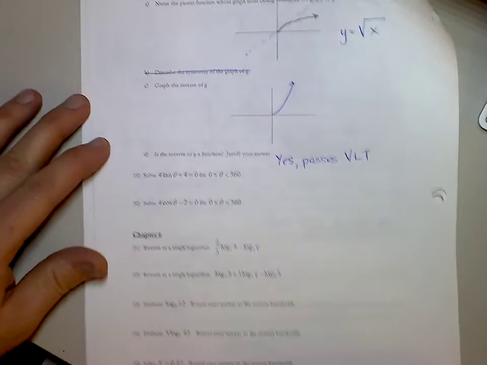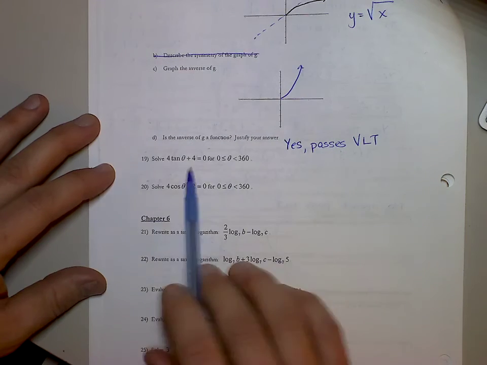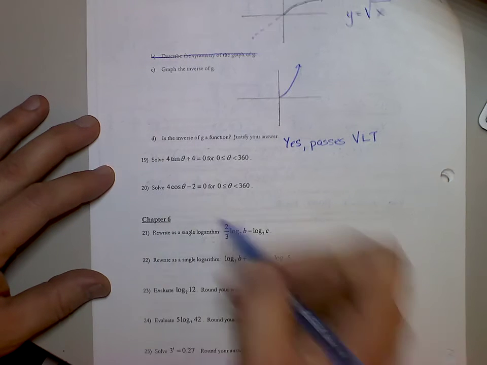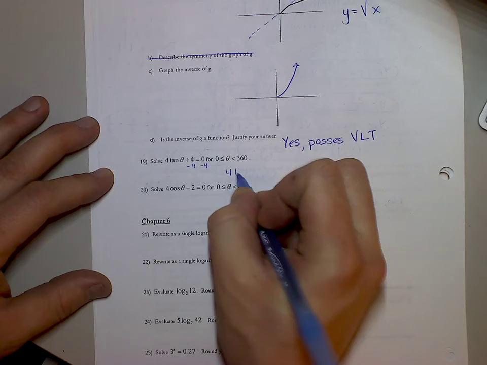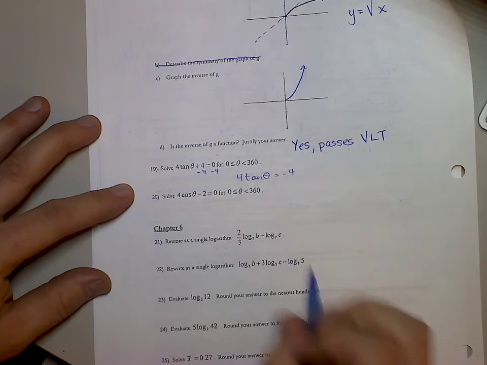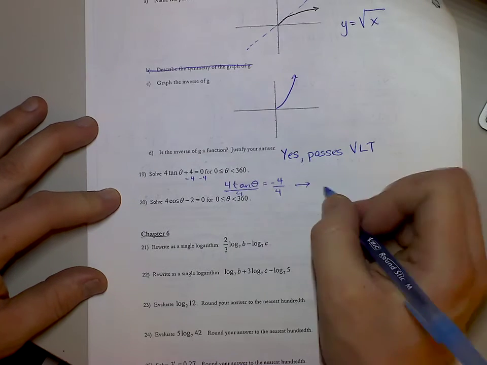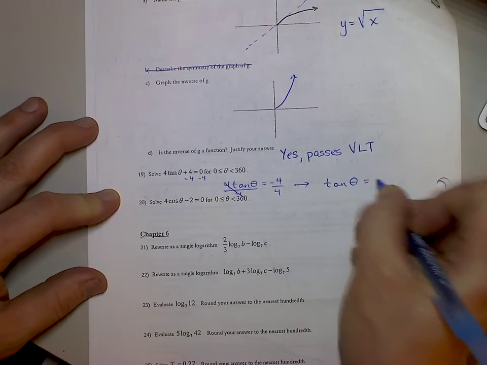Okay, number 19 and 20. Here we go. The ones you were wondering about. First thing you have to do is get your trig function all alone. So for this one, we need to subtract 4 first. So we get 4 times tan of theta equals negative 4. And then we have to divide by 4. So we get tan of theta equals negative 1.